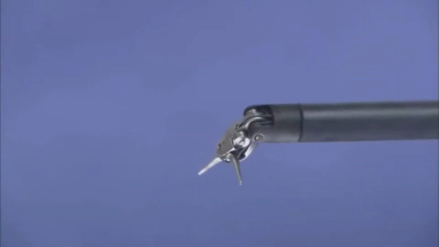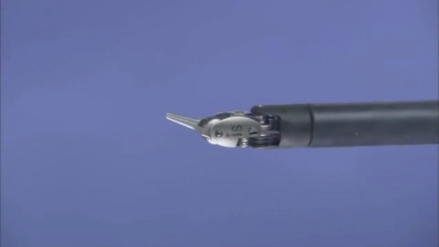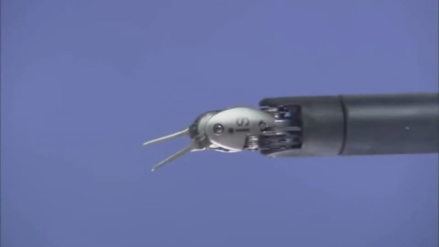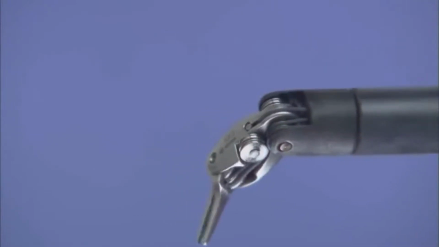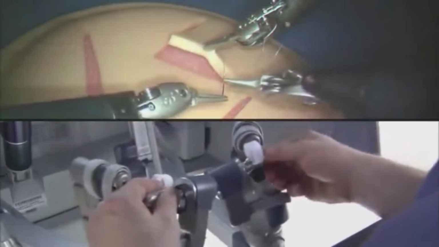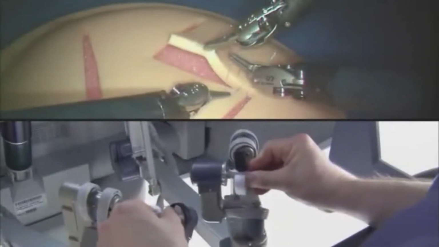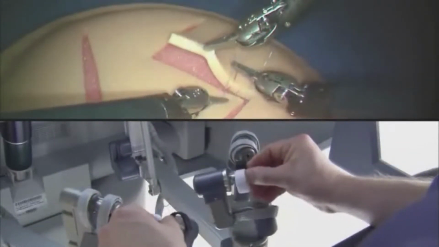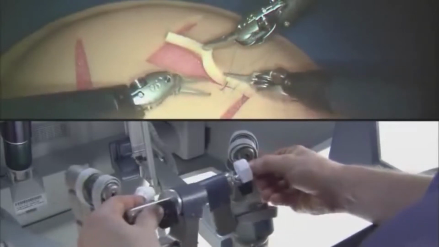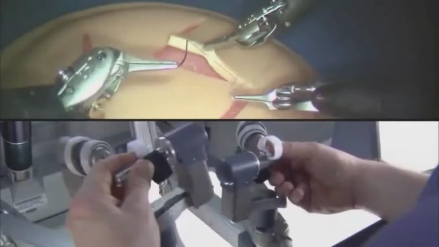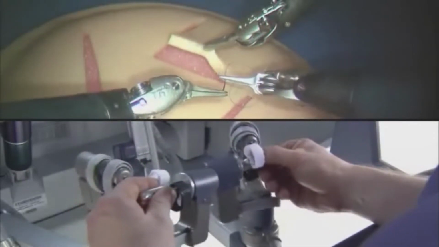Da Vinci EndoWrist instruments are designed with a unique wristed architecture that provides 7 degrees of freedom for a range of motion greater than even the human wrist. This proprietary design enables surgical maneuvers impossible with conventional laparoscopic tools. The system requires that every surgical maneuver is under the direct control of the surgeon. Redundant safety checks prevent autonomous movement of the instruments or the robotic arms.